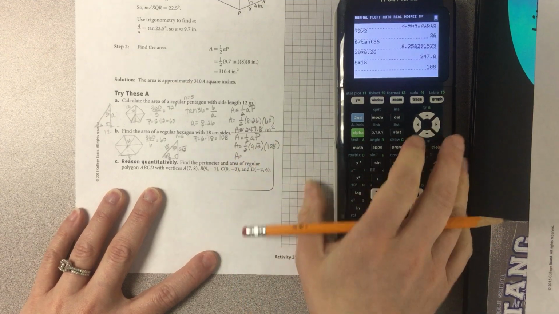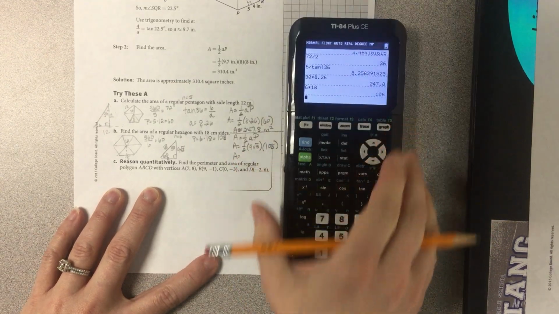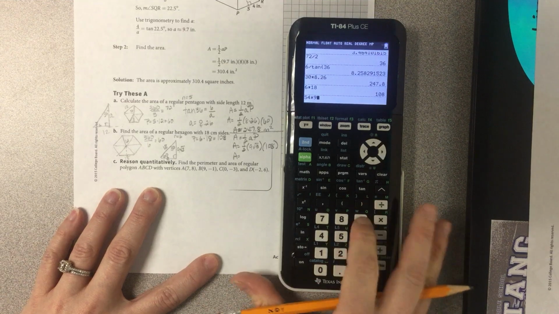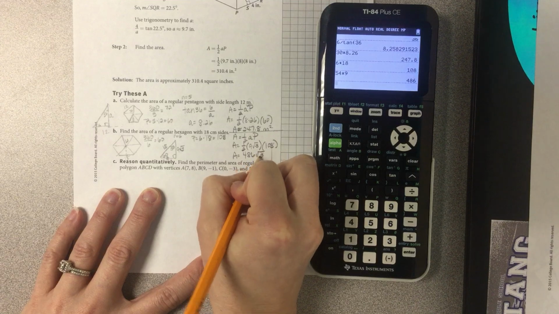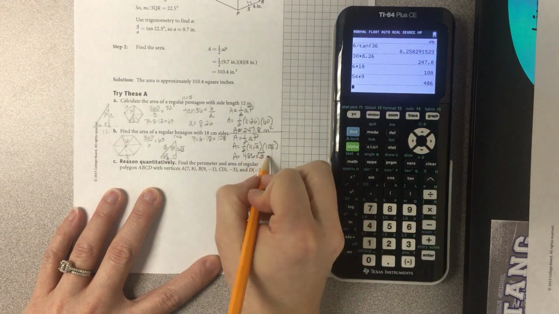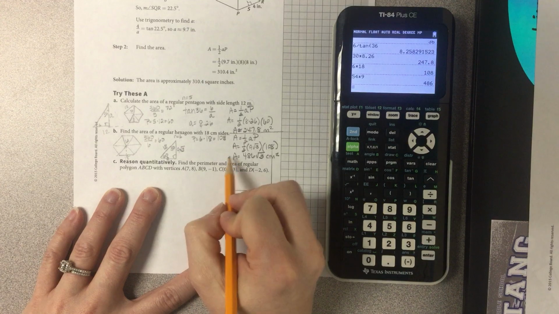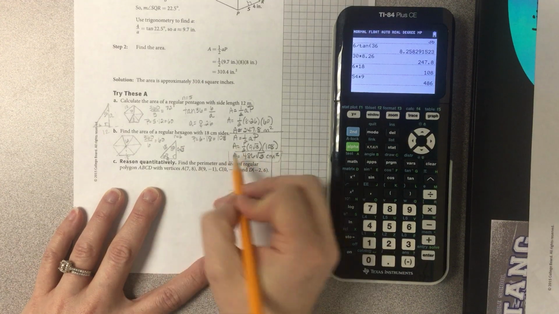Well, half of 108 is 54. 54 times 9 is 486 times the square root of 3 centimeters squared. That's our area for this one.